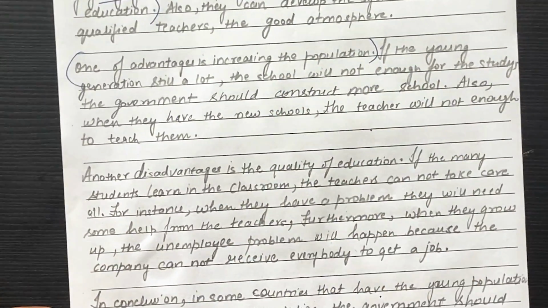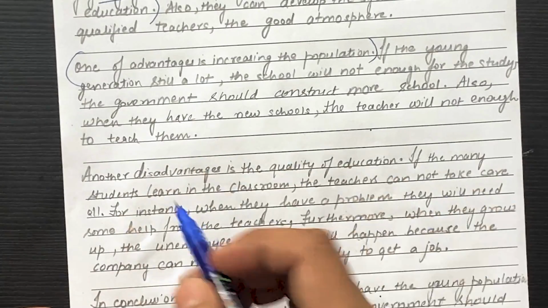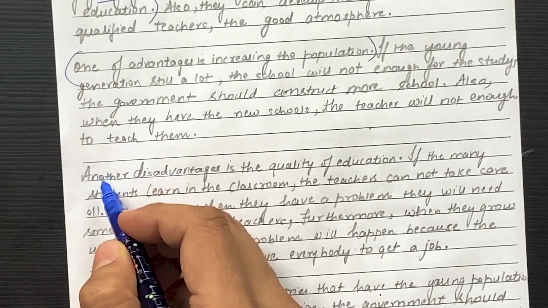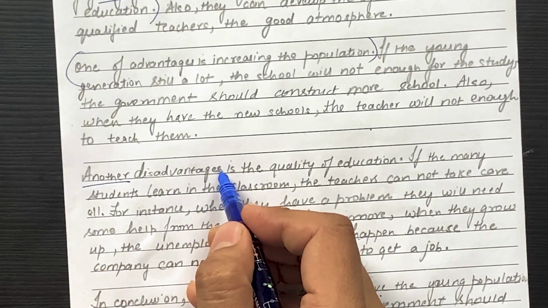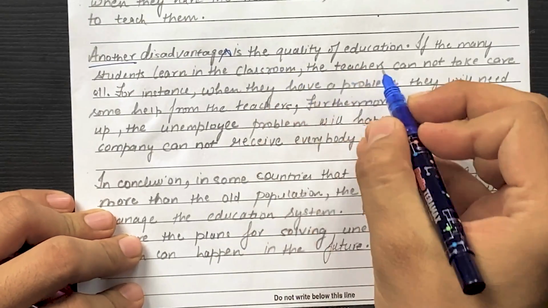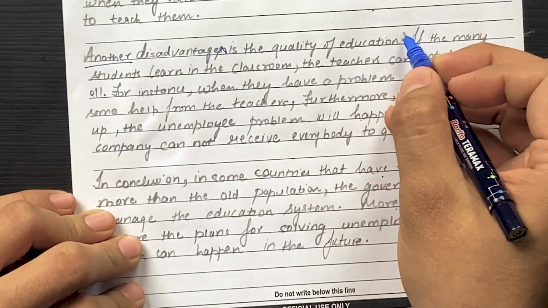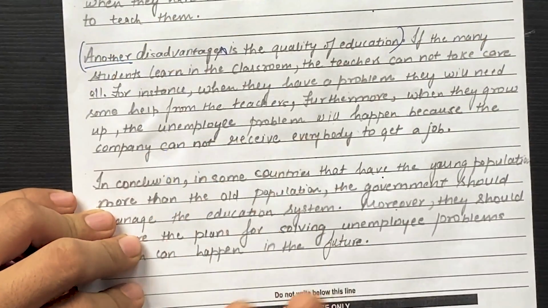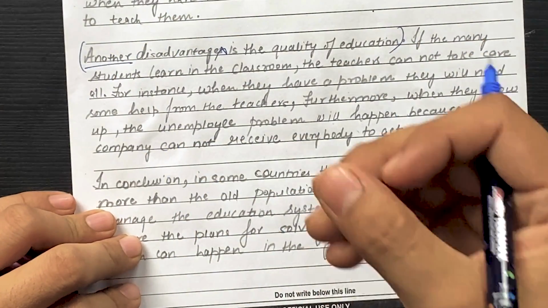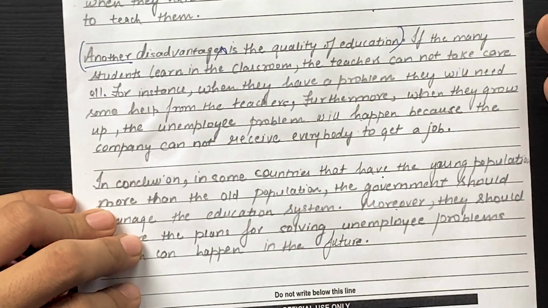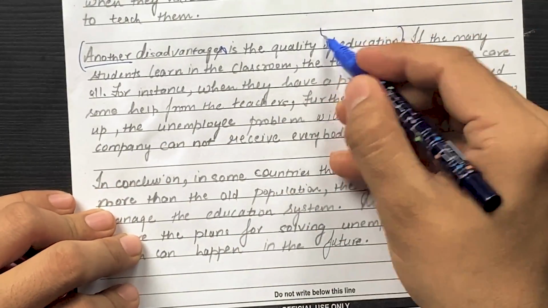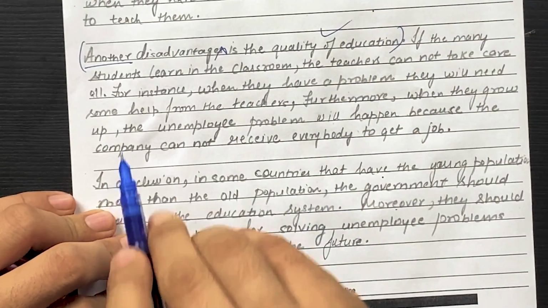I'm going to go for the next paragraph. "Another disadvantages is the quality of education." Another disadvantage; "another" and "s" are not required, because you're mentioning "another," which means one. Now this sentence is at least making some sense, right? It is just saying another disadvantage is the quality of education. The sentence at least is complete. Okay, that's good.